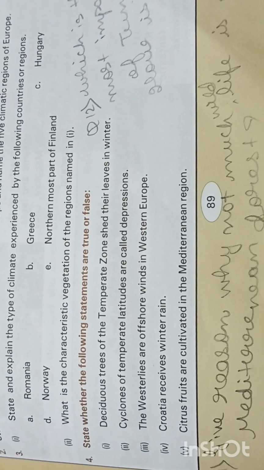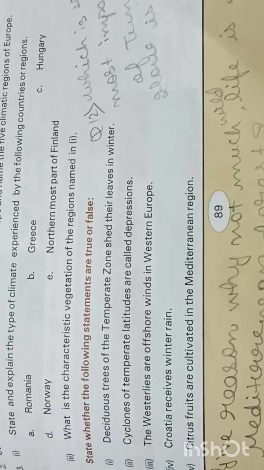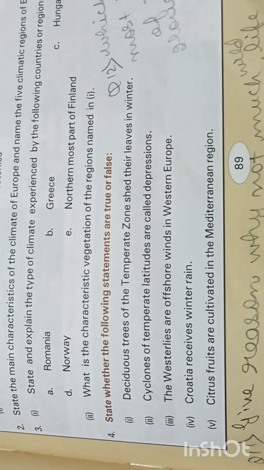True and false. Deciduous trees of the temperate zone shed their leaves in winter. Deciduous trees are the evergreen trees, so they will never shed their leaves in winter. This will be false.